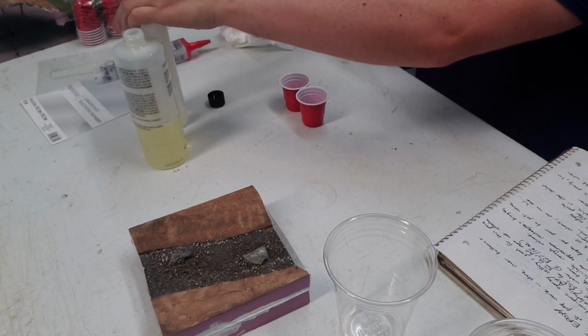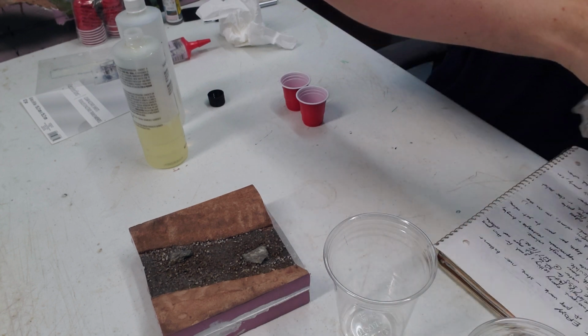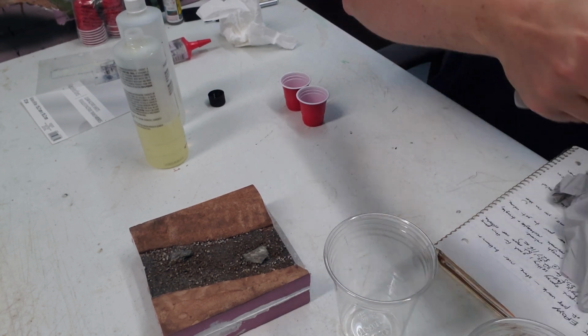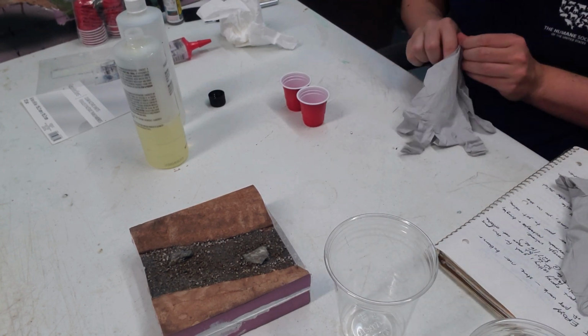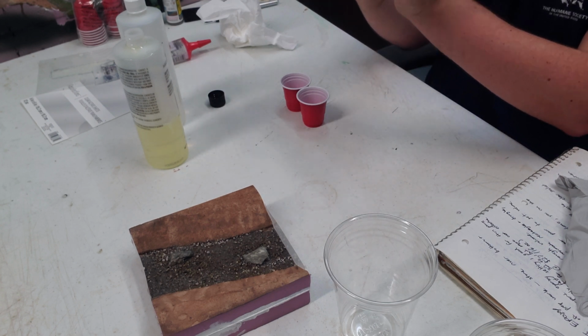And make sure to read the instructions of whatever. Oh, before I do that, epoxy can be, it's not exactly toxic, but can be a bit of an irritant. So just to set a good example, I'm going to put on rubber gloves.